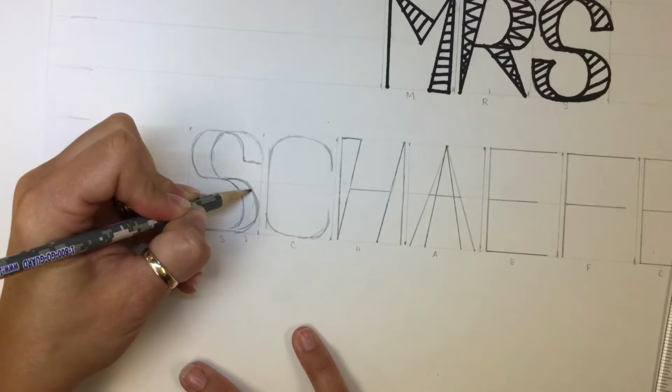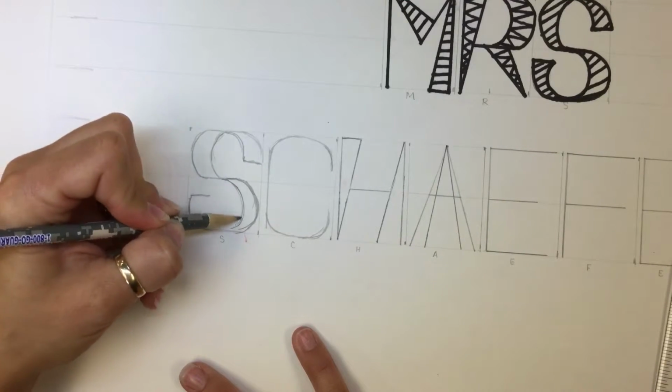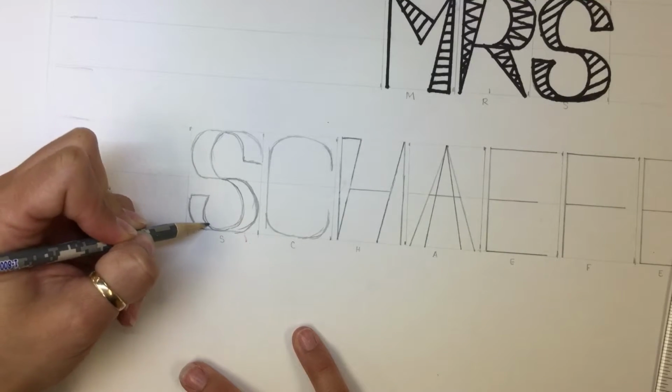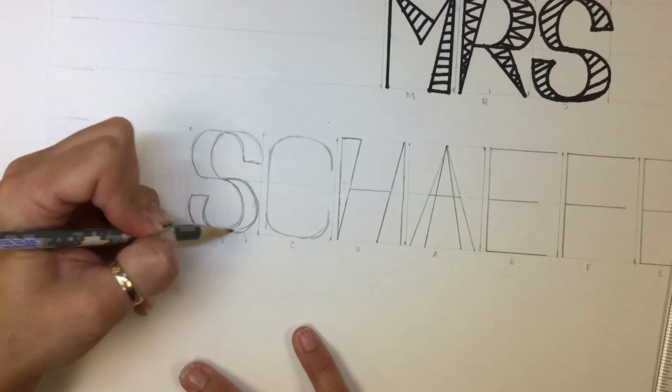So I could do solid colors inside. You could add stripes, polka dots, some other organic shapes inside. As long as we can read your name clearly. That's the objective of this part.